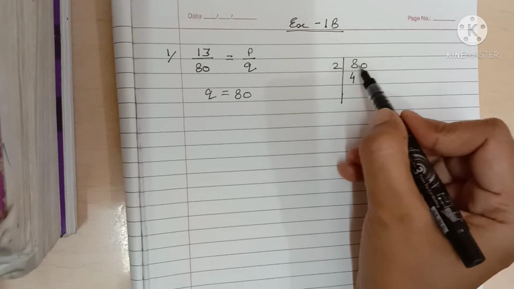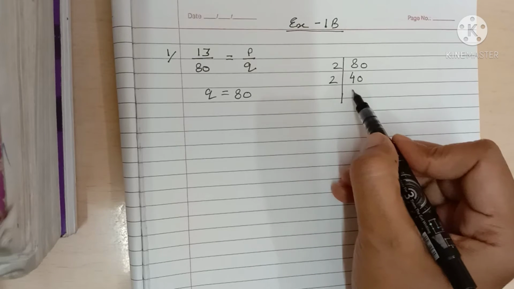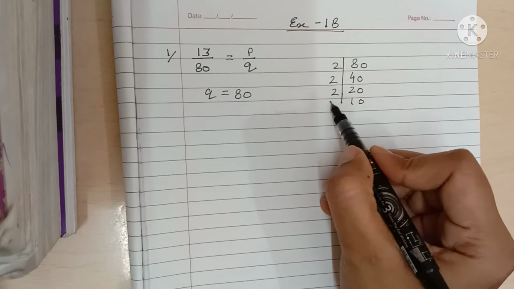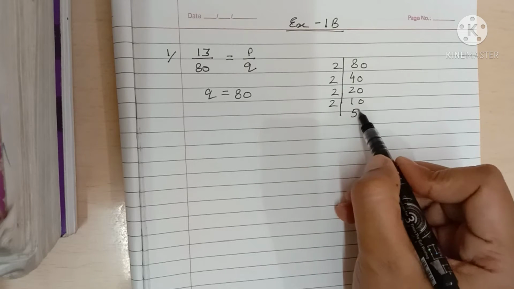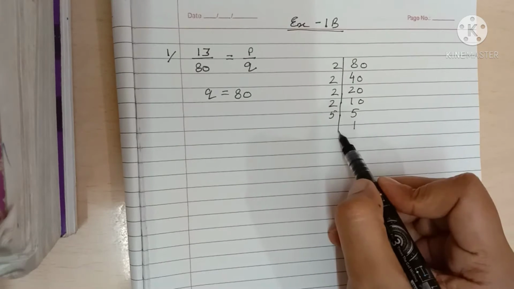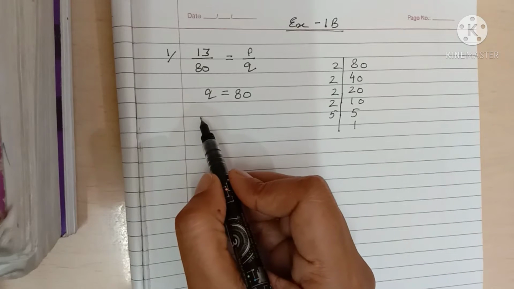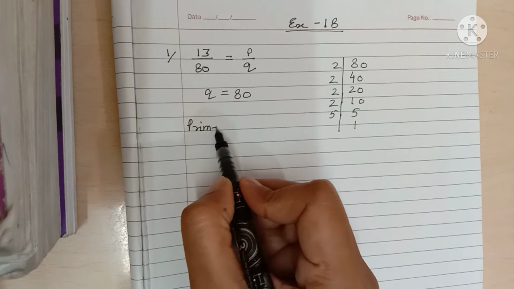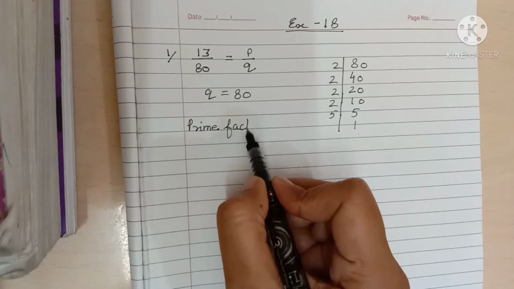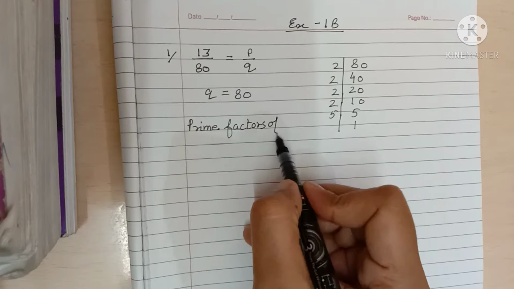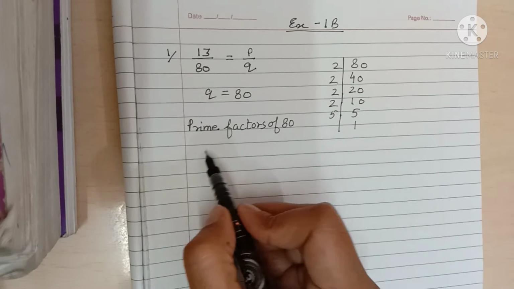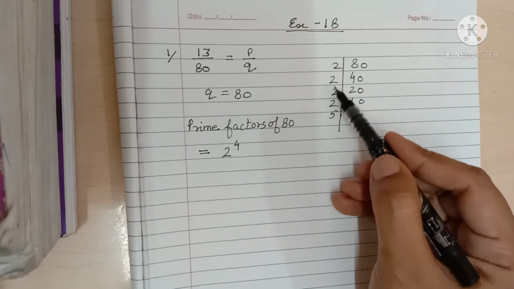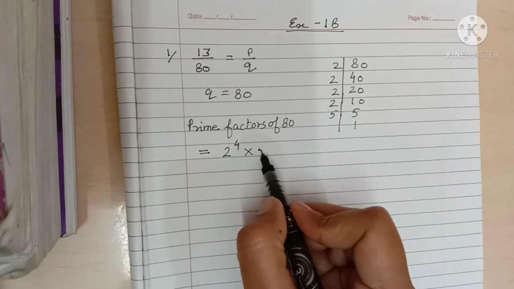2 4s are 8, 0. 2 2s are 4, 0. 2 1s are 2, 0. 2 5s are 10 and 5 1s are 5. So the prime factors of 80: write down, 80 is equal to 2 to the power of 4 into 5.